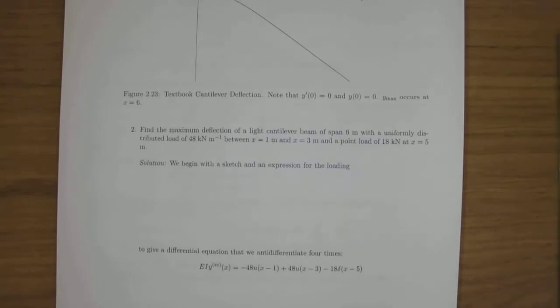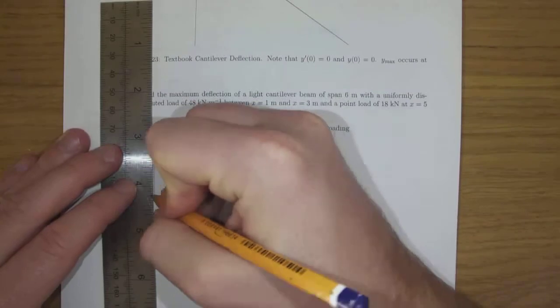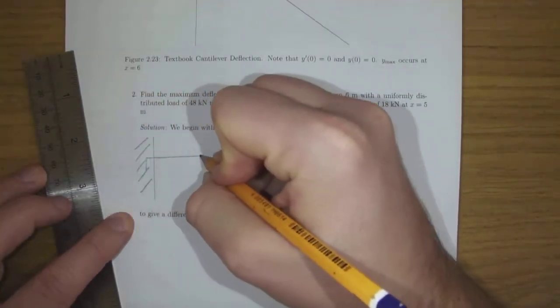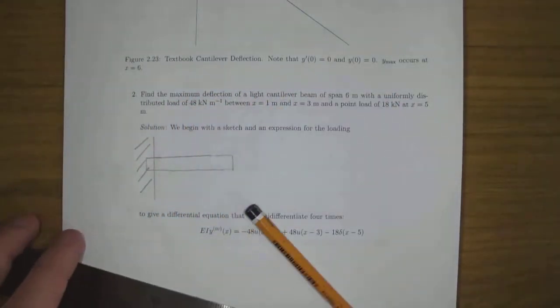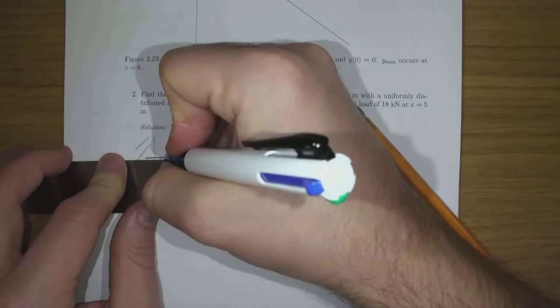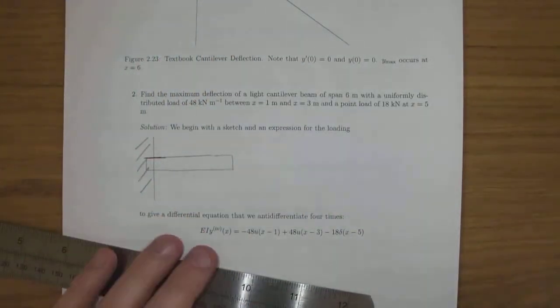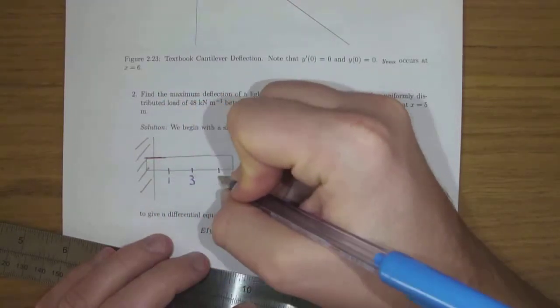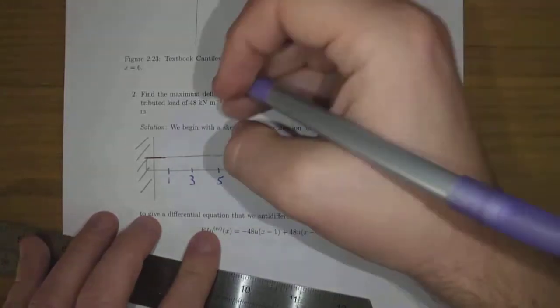So I'm going to sketch an expression for the loading. I'm always recommending the picture. I don't know why you wouldn't do it, because the picture can tell you when something's gone wrong. When I'm looking at this, I know that the slope there is 0, that means C1 is going to be 0. So we've got between 1 and 3 a UDL, and at 5 there's a point load. As we said, there's never going to be a point load on the end because things are a bit complicated then.